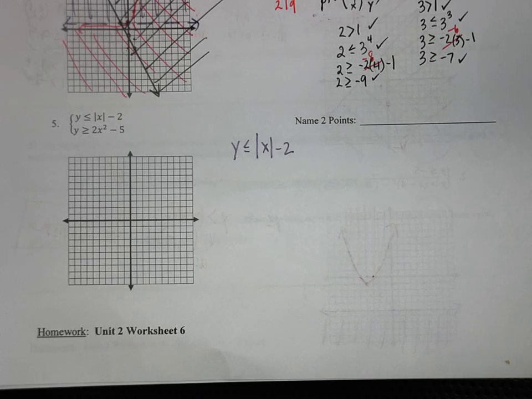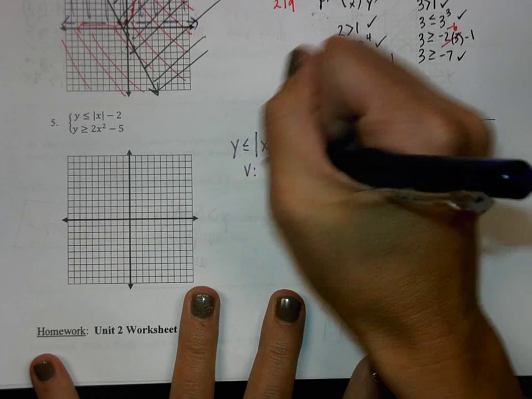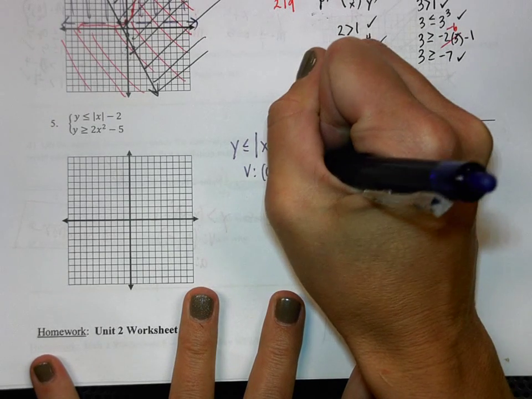Okay, and you can continue to graph on your own, and I'm going to graph up here on my own, and hopefully we'll all agree with what's happening.